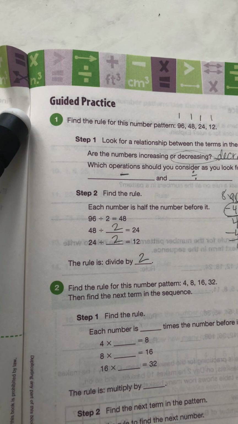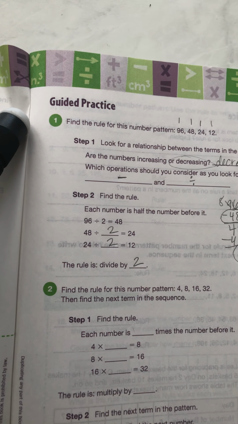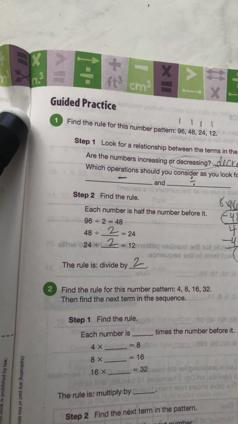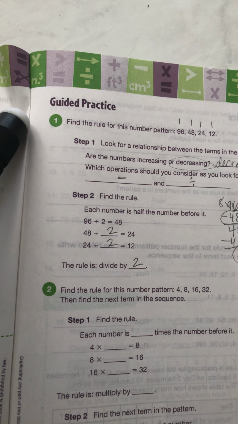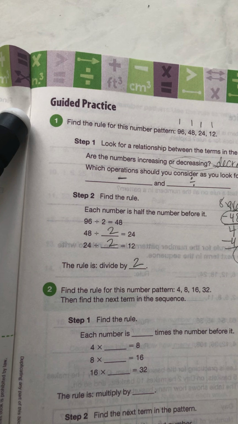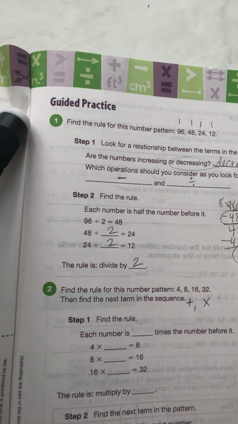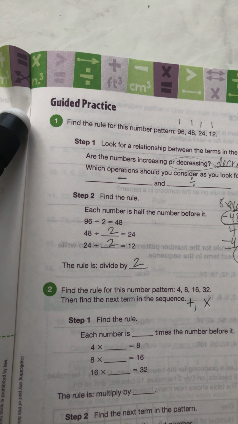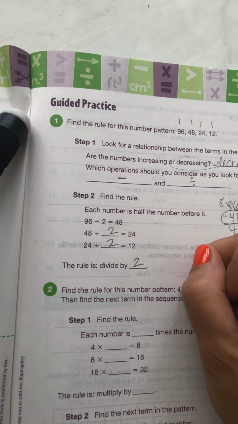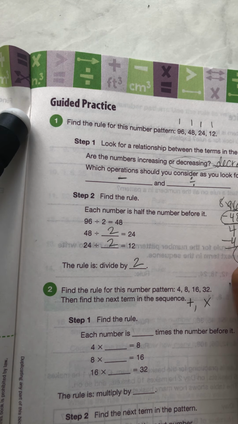Find the rule for this number pattern. 4, 8, 16, 32. So the number sequence is increasing. So you know that the two operations you can use for a number sequence that is increasing is addition or multiplication. So what you need to do is find, what can I do to 4 to get 8? So 4 plus 4 equals 8. Let's see if that works for the next term.